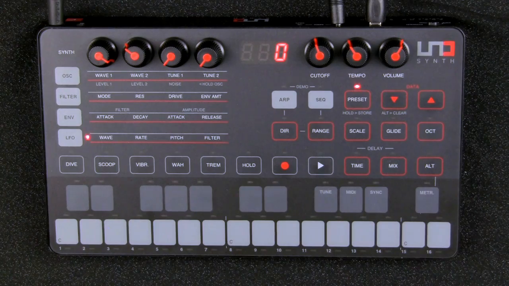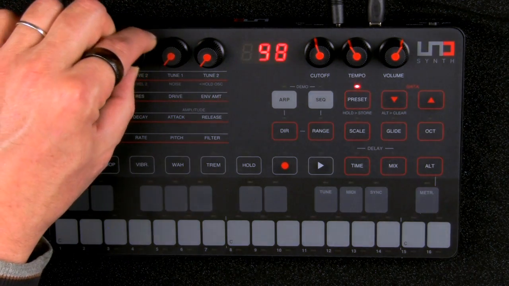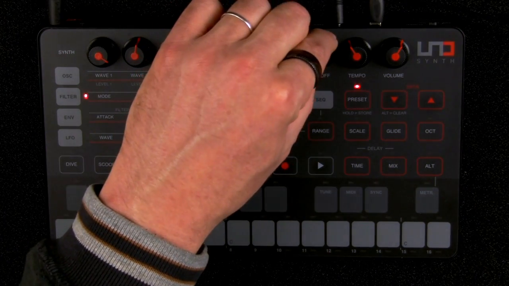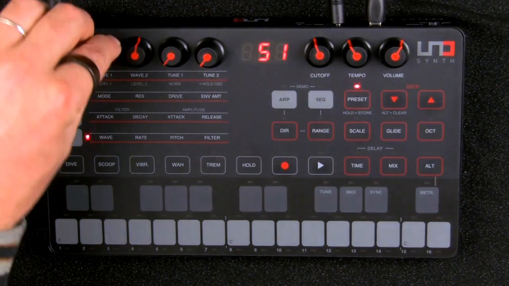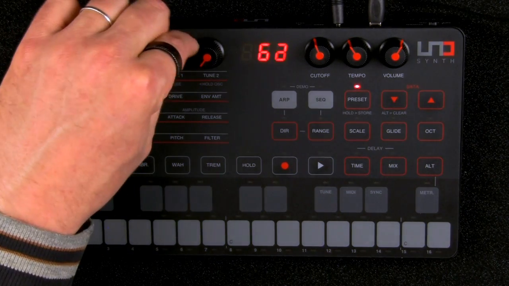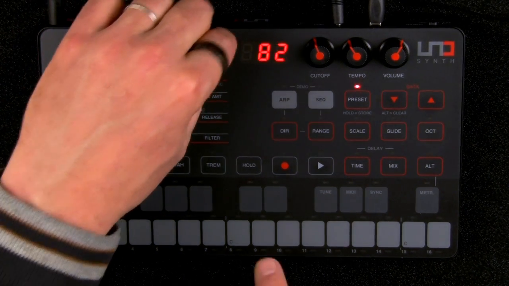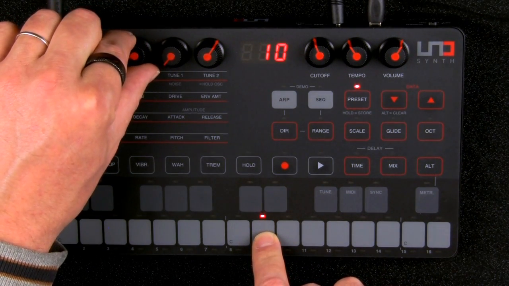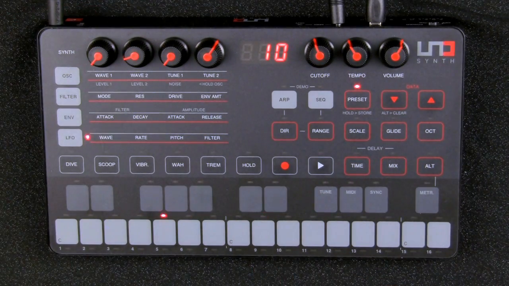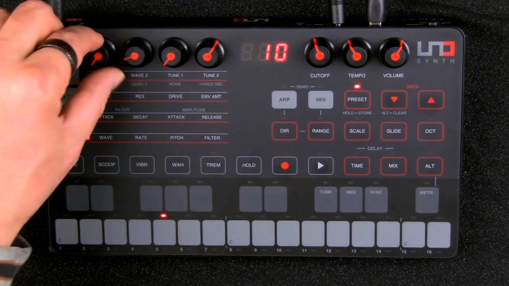And of course, all of these waves can also be directed to the filter. Let's set the filter to something mildly interesting. And then we'll listen to what the LFO can do to the filter. We'll turn the pitch back to 0. Okay, that's a pretty straightforward sine wave.